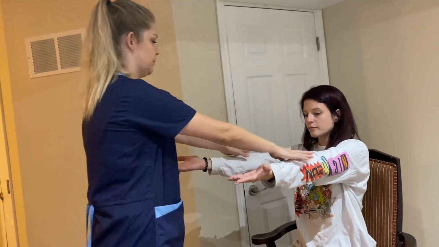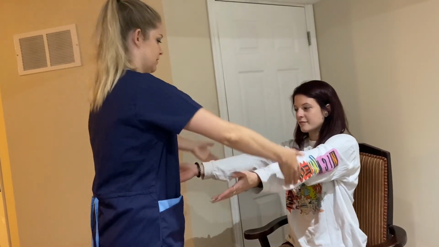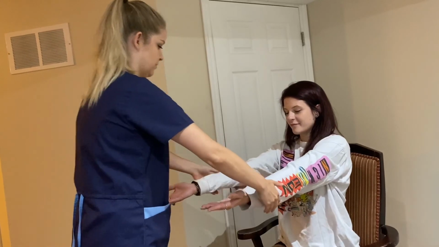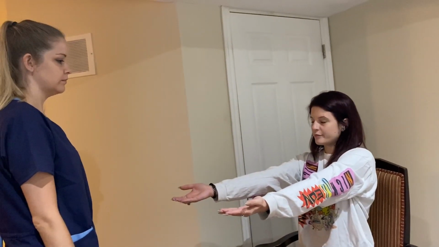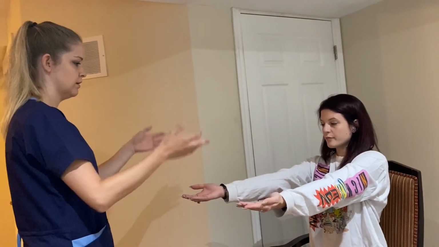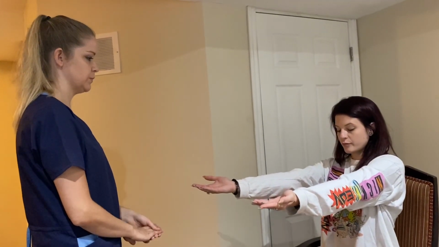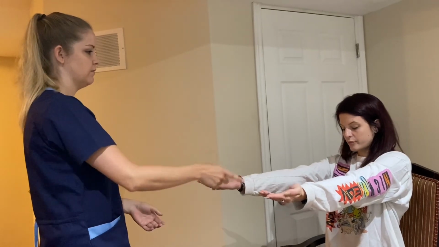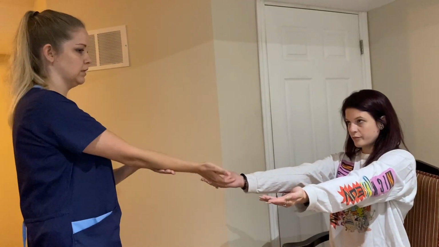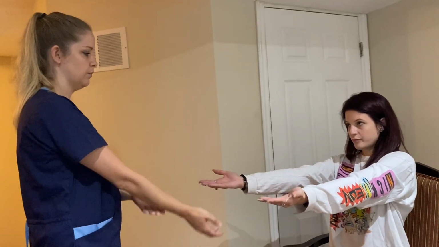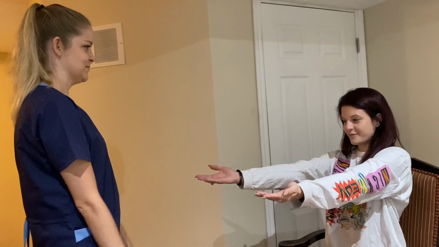And then I'll get them to push against my resistance up and down. Good. So we're testing for equal strength for both arms, which I found with that test for this patient. But for the case study, we find that the right arm might be able to lift it a bit, but wouldn't be able to push against the resistance. Okay, you can put your arms down.